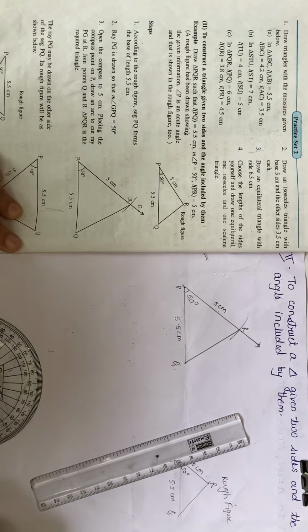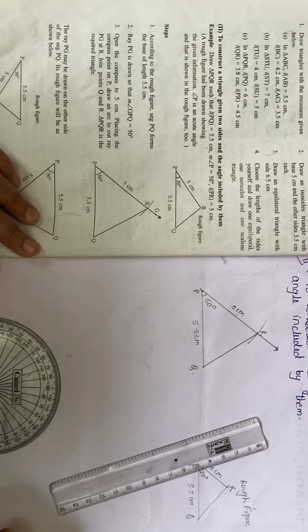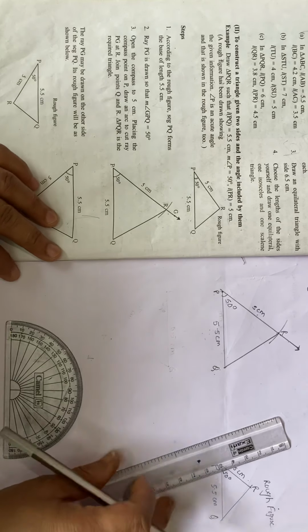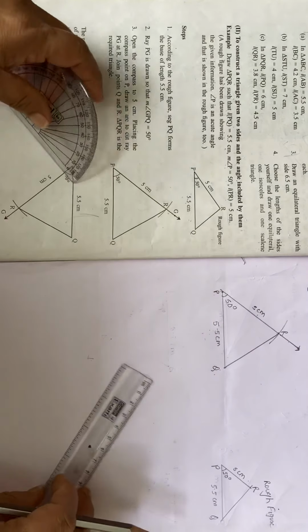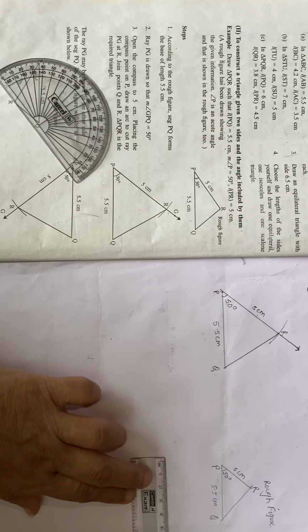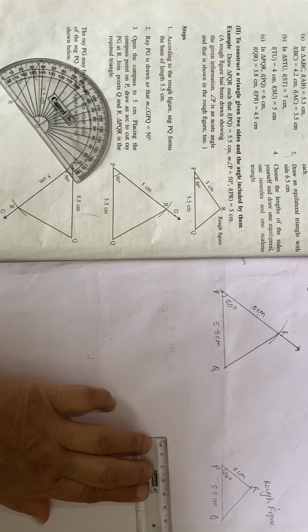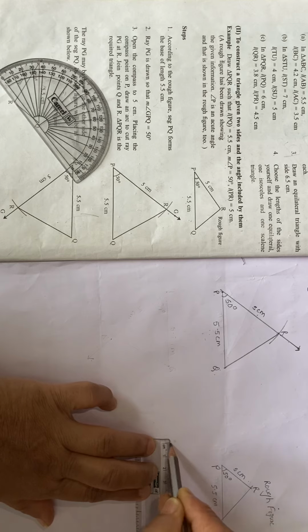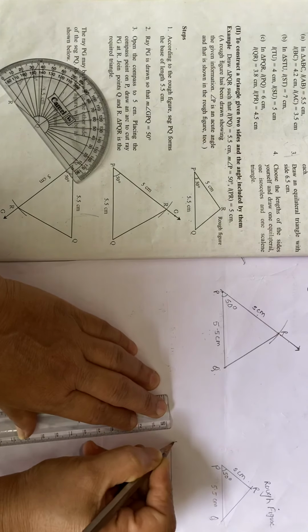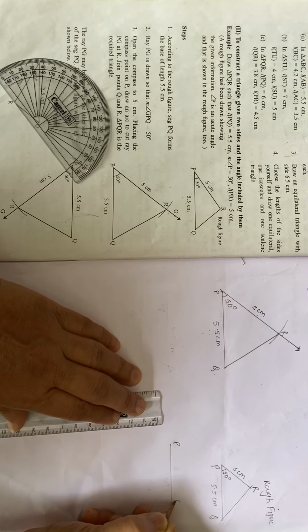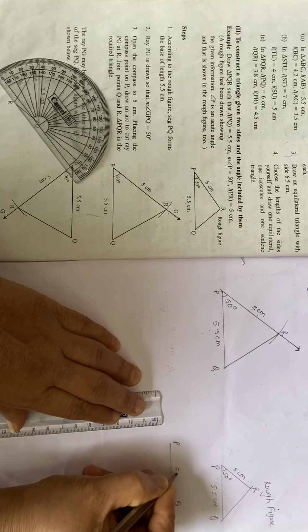Now similarly, we can draw on the other side also. So let's draw on the other side. This is above the line, let's just draw it below the line. So again, let us draw a rough figure. Okay, so for the rough figure, here again, let's draw here. Approximately this is 5.5, you can say. So this is P and this is Q here, 5.5 centimeters.